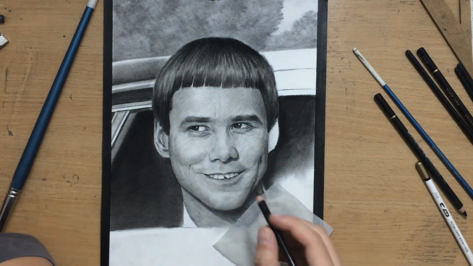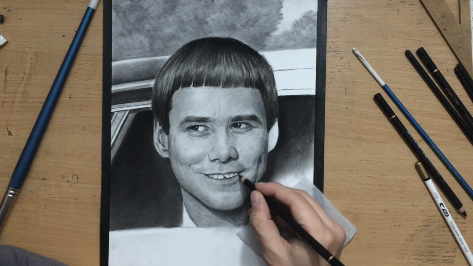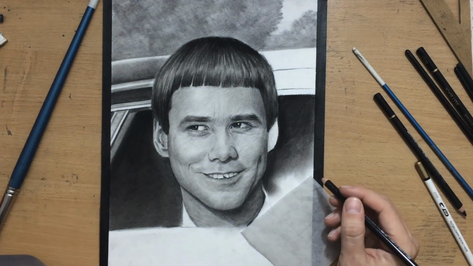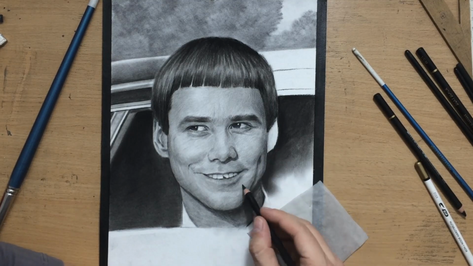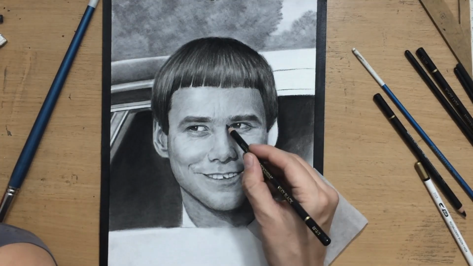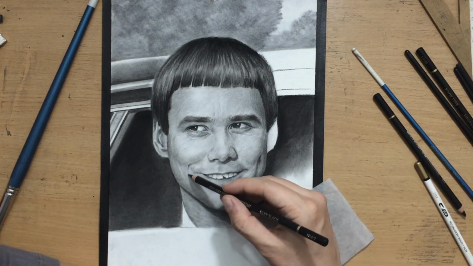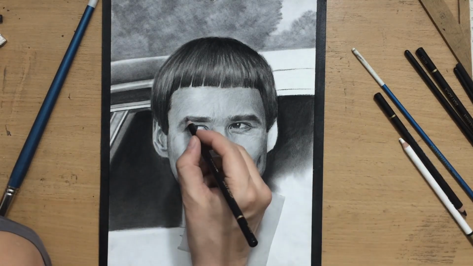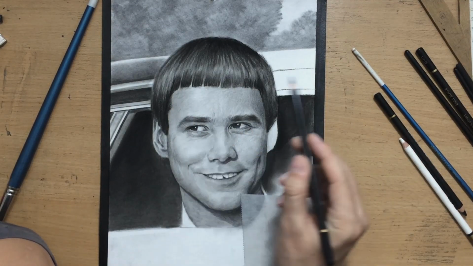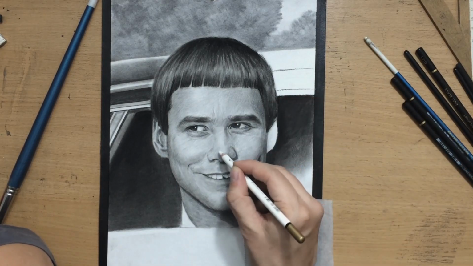That's why when I want an area to remain darker, I just push the charcoal in that area with my finger. Because of the texture of the finger and the oils of your skin, the charcoal will tend to stick and be pushed deeper into the grain of the paper, and that's why those areas will appear a little bit darker. And then you can make transitions to the lighter areas using brushes, because they will allow for smoother blending.